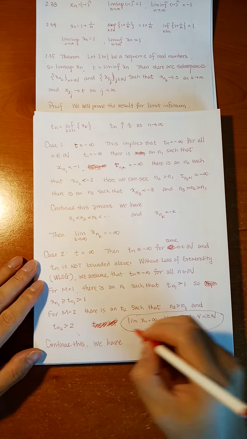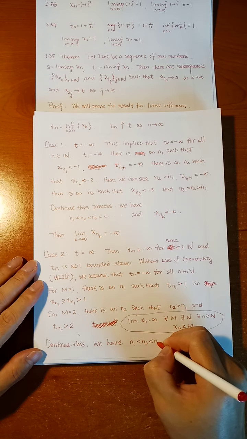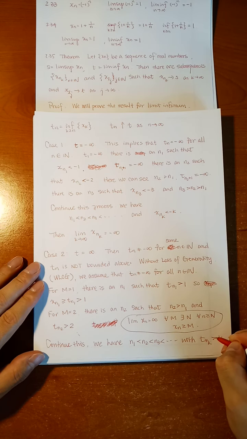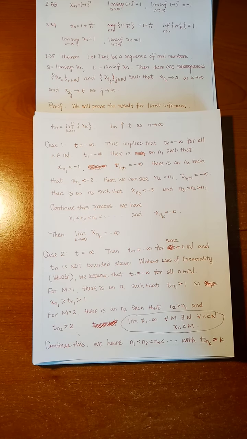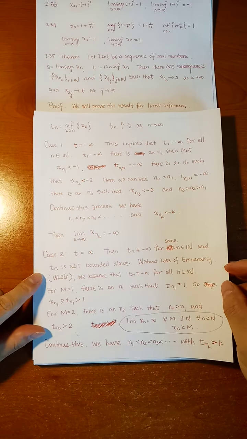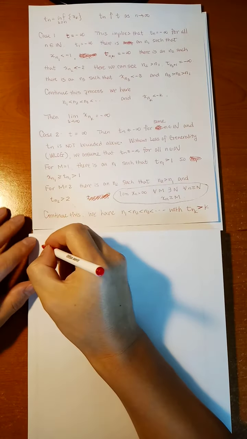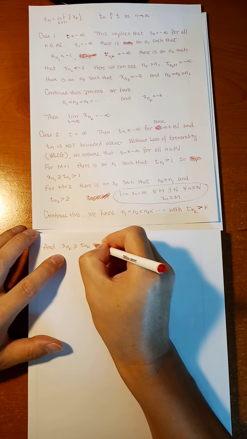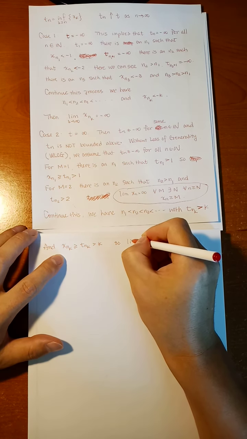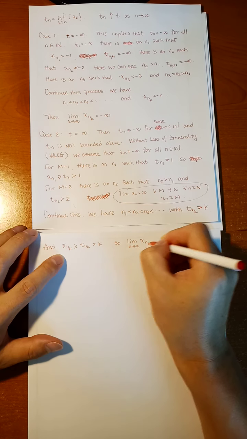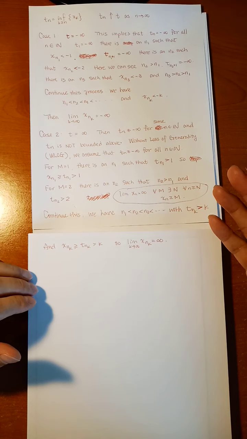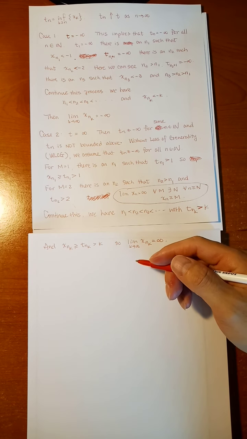We have n1 less than n2 less than n3 less than infinity, with Tnk greater than k. Okay, this condition comes from your assumption that T, the limit inf, is infinity, so you can always have it. And one of the important properties is that xnk is greater than or equal to Tnk, which is greater than k. So the limit of xnk as k approaches infinity is equal to infinity. Correct? So T is the infimum. Every element will be greater than or equal to it. So xnk will work out.